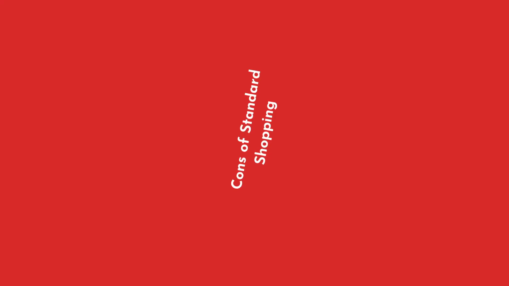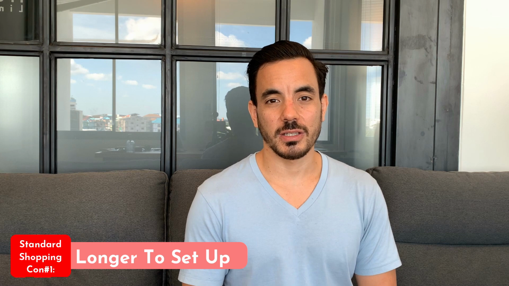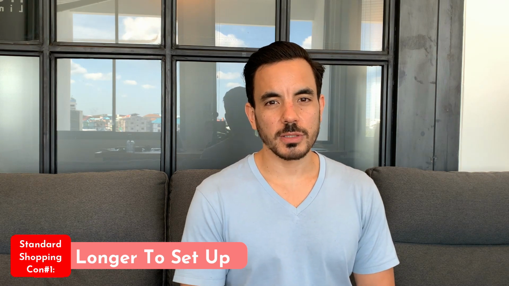Alright, now for some of the cons of standard shopping. Now, I'm not going to lie, standard shopping takes longer to set up. You are not going to be able to set up all 4 of those campaign types like you can with smart shopping all in one go.